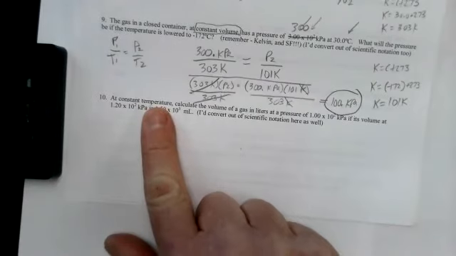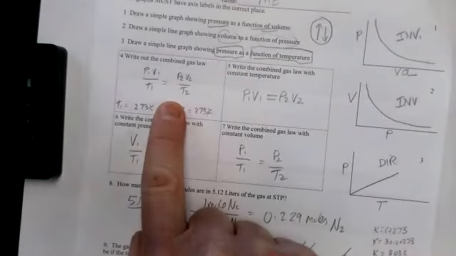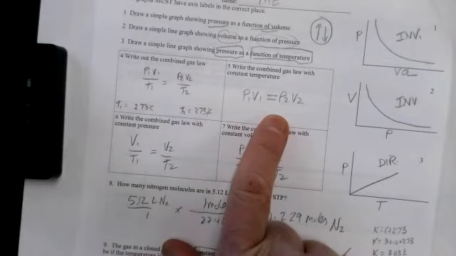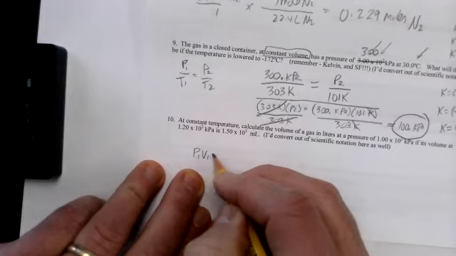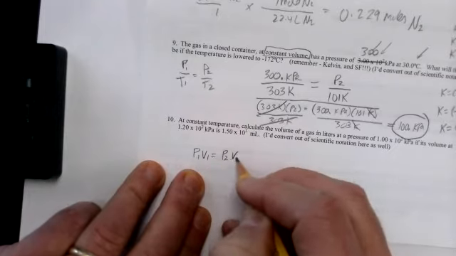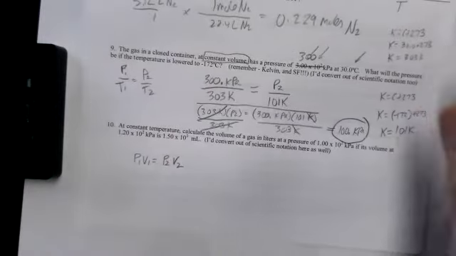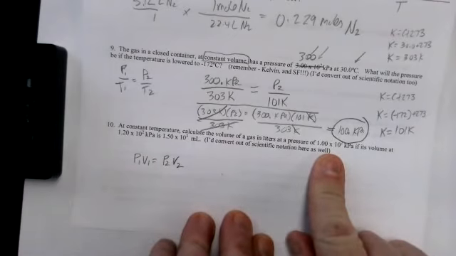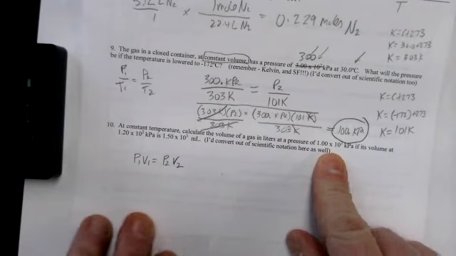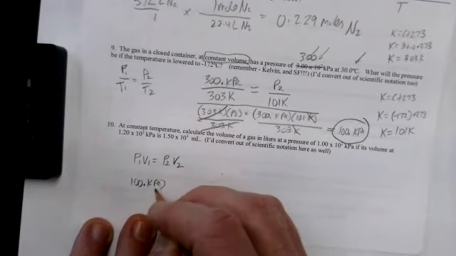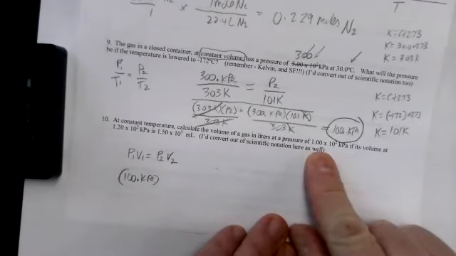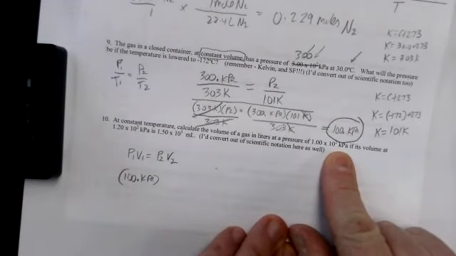At constant temperature, so let's look at my formulas. You can always use this formula, but if I have constant temperature, that one's going to be easier. I'm going to use the easy formula. P1V1 equals P2V2. 1.00 times 10 squared kPa is the original pressure. I don't like that. I'm going to change this to 100. kPa. How did I do that? 1.00 times 100. Three significant figures.